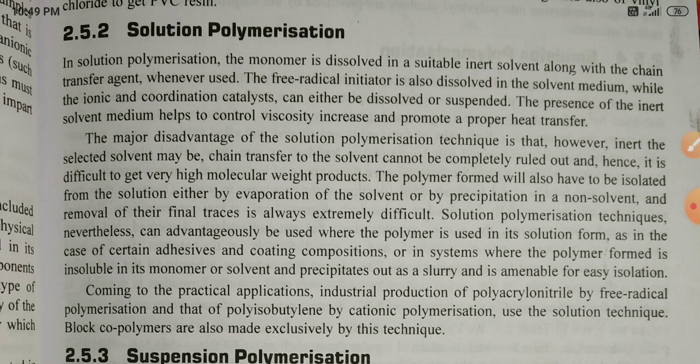In the solution polymerization technique, nevertheless, there can be some advantages, to be used where the polymer is used in the solution form or is insoluble in the monomer solvent. It precipitates out as a slurry and enables easy isolation.